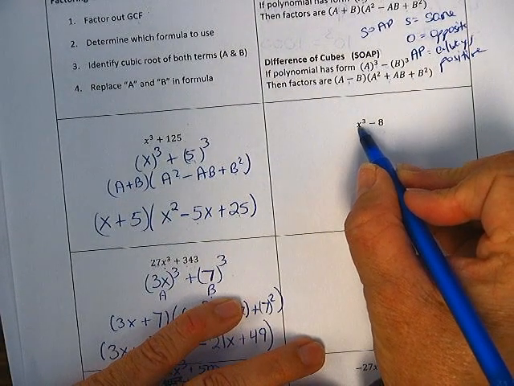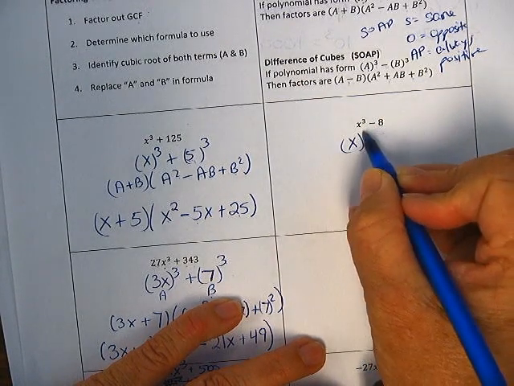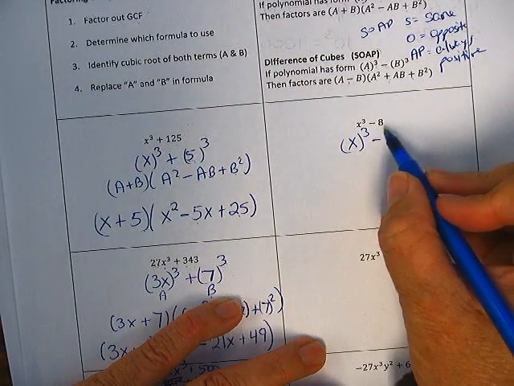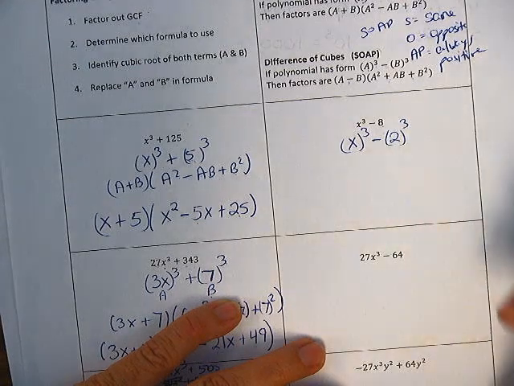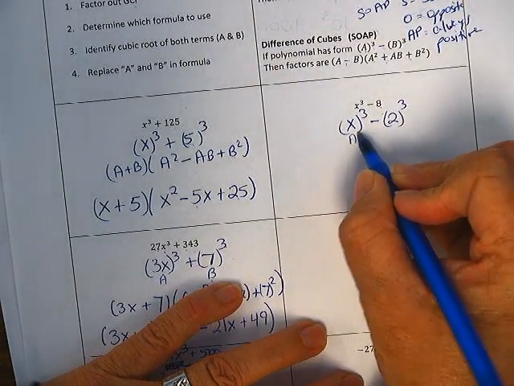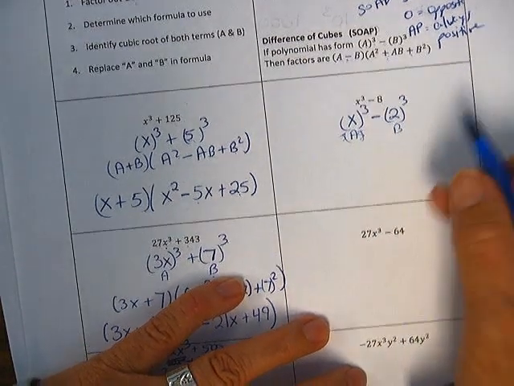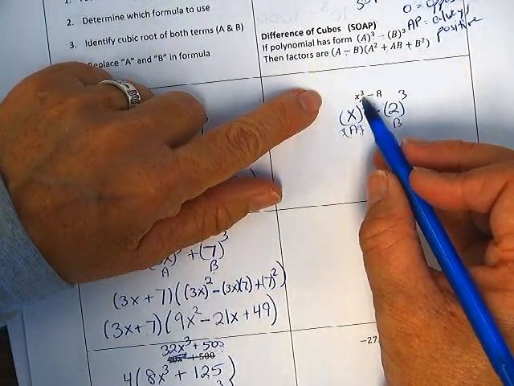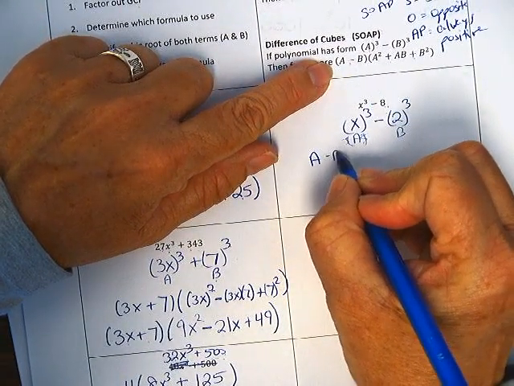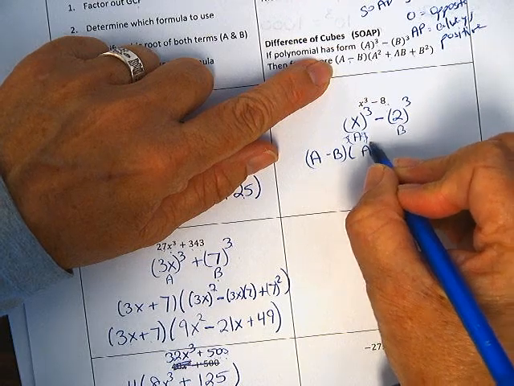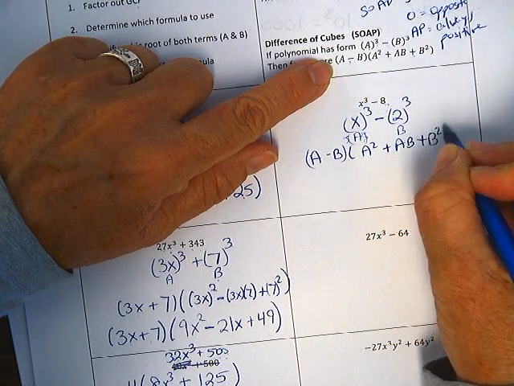So now we're going to look, is this term, can we write it as something cubed? Of course. So x cubed minus 8 is the same as x cubed minus 2 cubed. So my A value is the x, the B value is 2. So my factors of x cubed minus 8 are of the form A minus B multiplied by A squared plus A times B plus B squared.